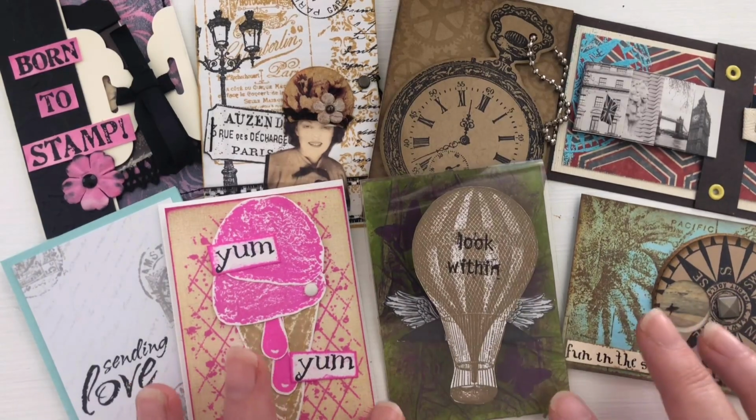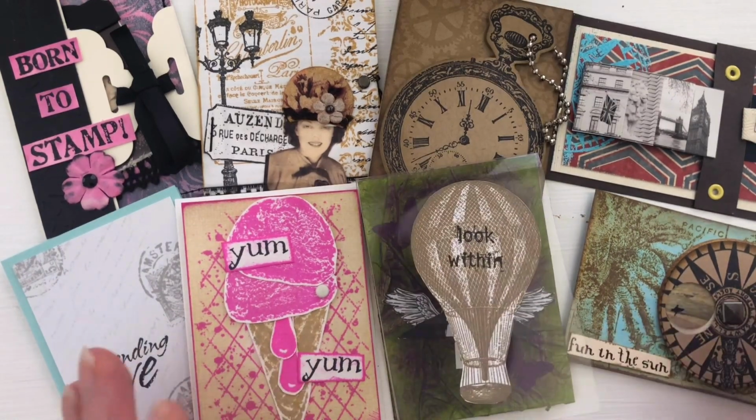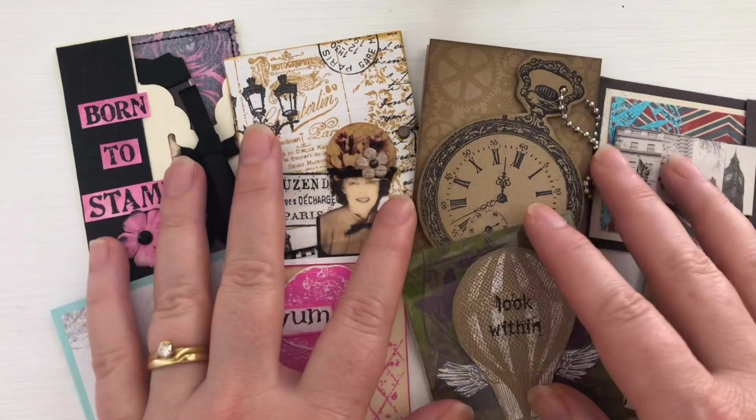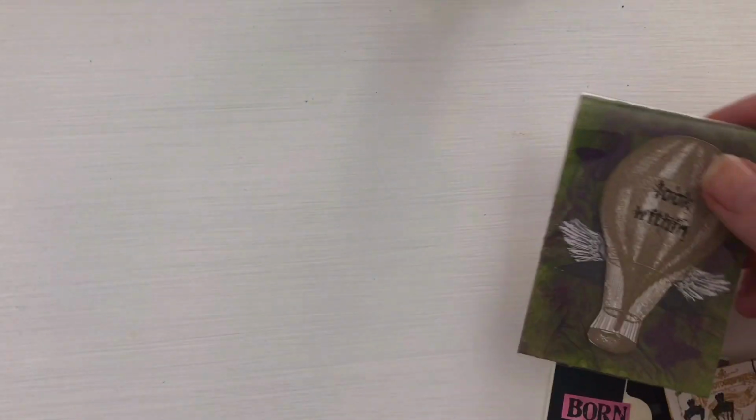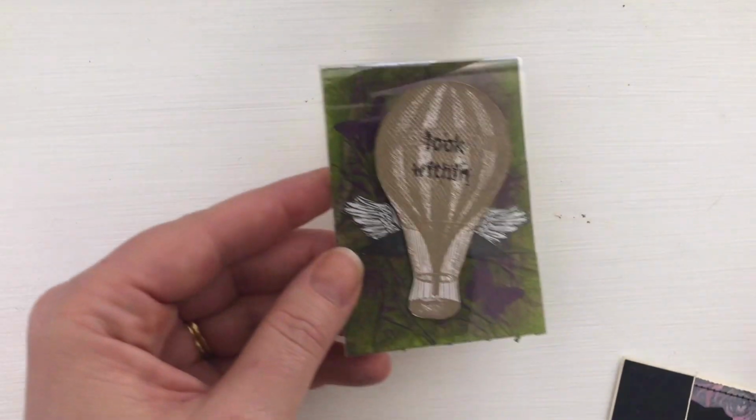So I just want to share with you the ATCs that were created from this swap and show you how you can use or create some interactive elements for your own ATCs. So we'll start with this one here.